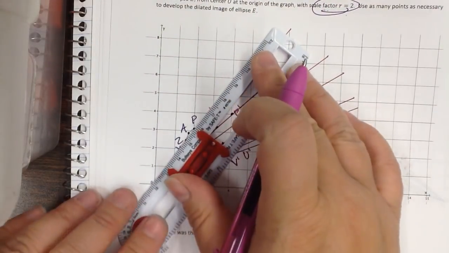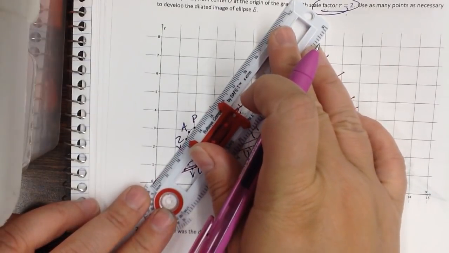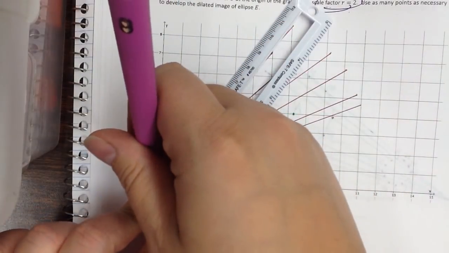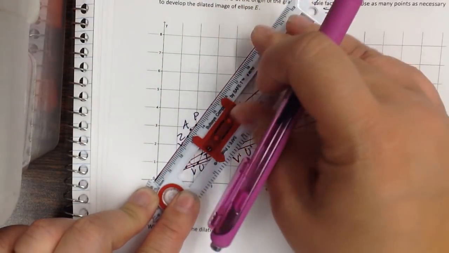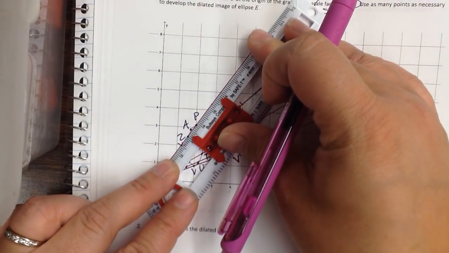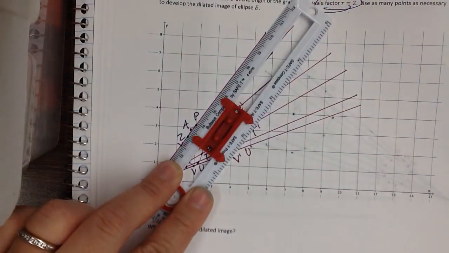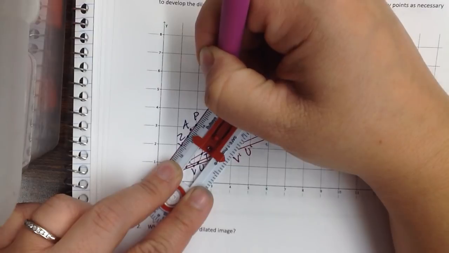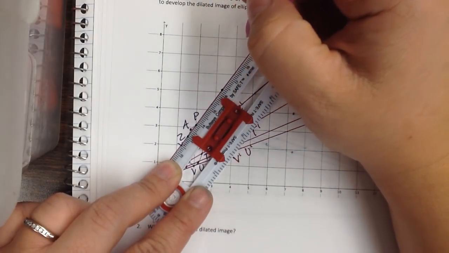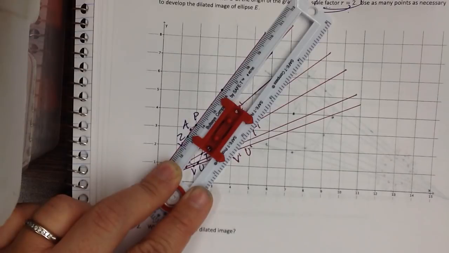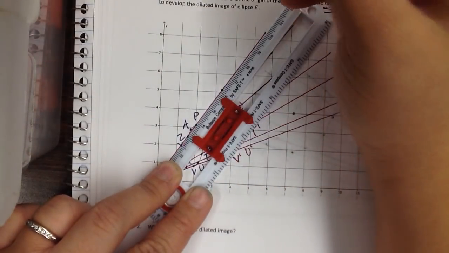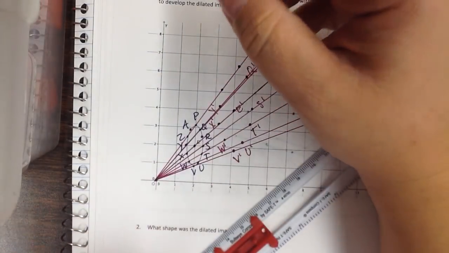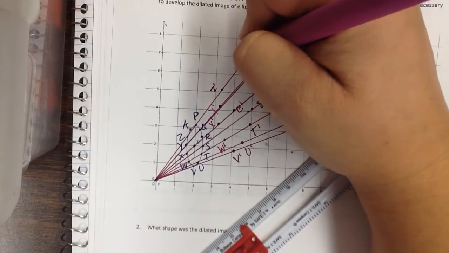Y prime. I can do Z and P on the same line as well. Okay, so Z is at 3.1 and P is at 3.9. So 3.1 times 2 is 6.2. And 3.9 times 2, we just did that, is 7.8. So Z prime and P prime.